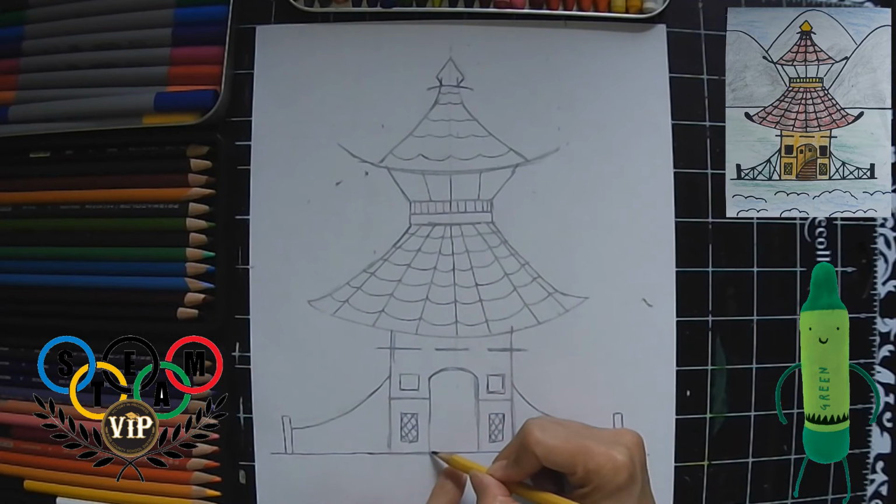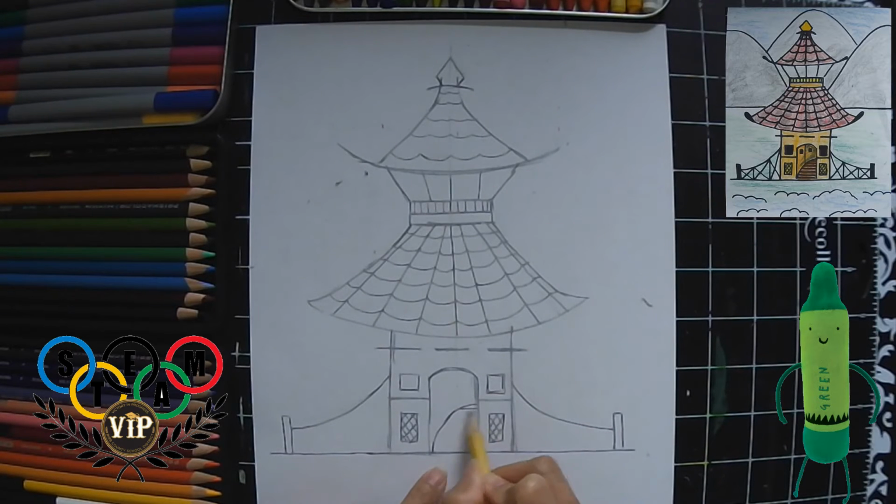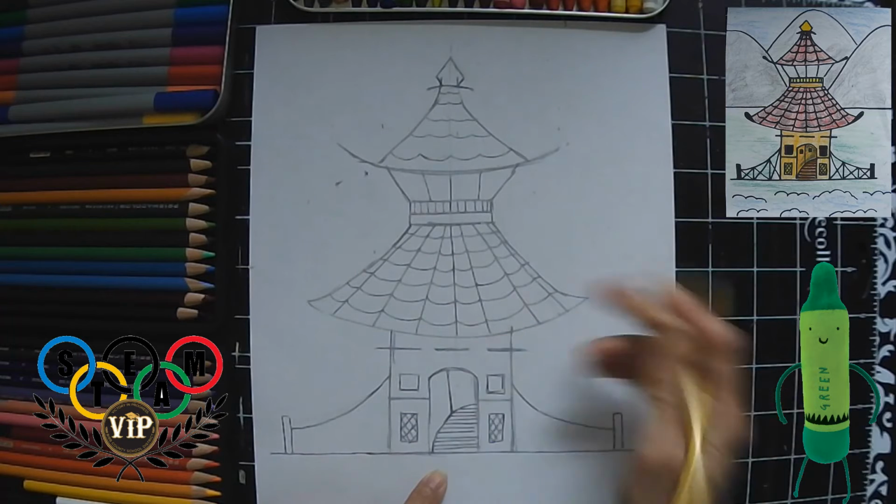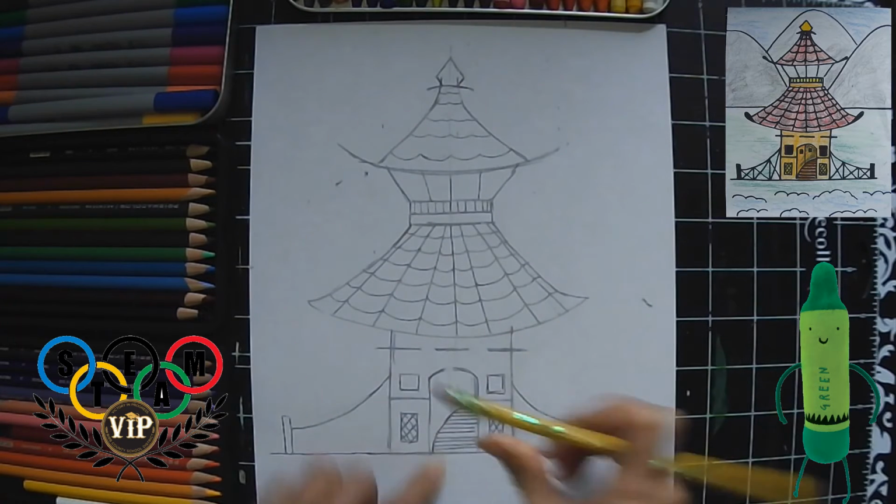And I'm going to actually curve the inside. This is going to create the illusion that there's floor space or depth towards the inside. Some floor panels, some wooden floor panels, and maybe a wall space right here.